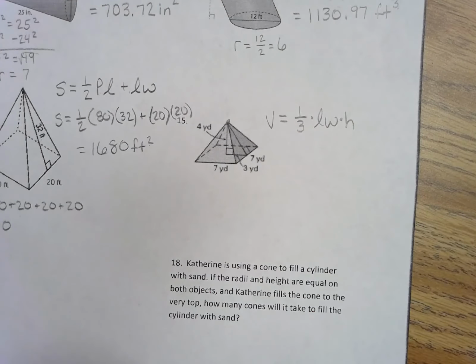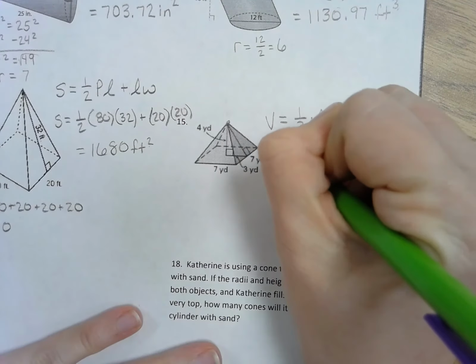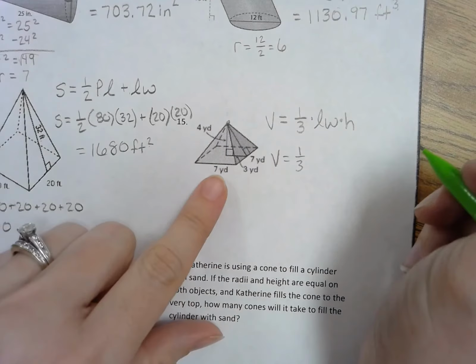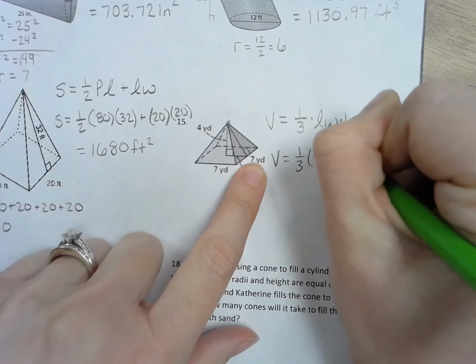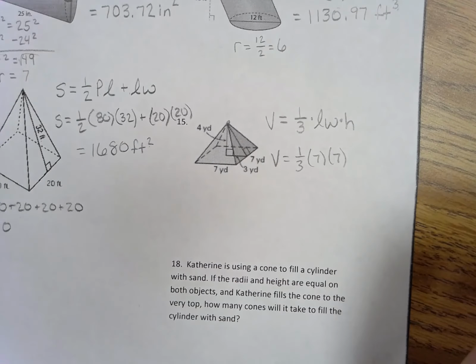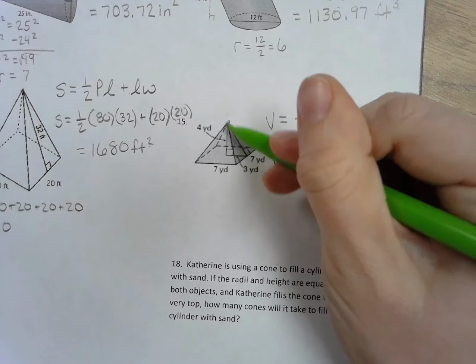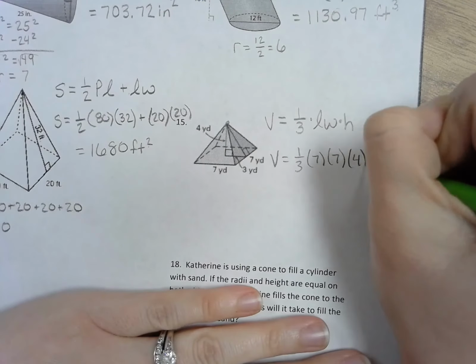So 1/3 length times width times height. So we'll start with our 1/3. Our length will be 7, width is 7, and the height of this pyramid, we need to go straight up the center of the pyramid to find our height, is 4.